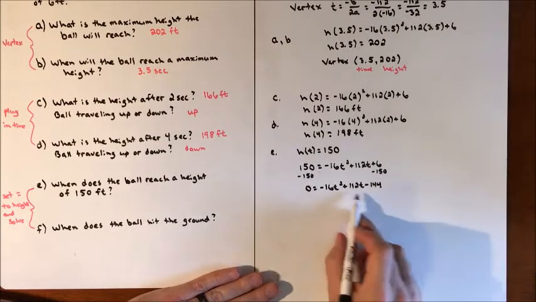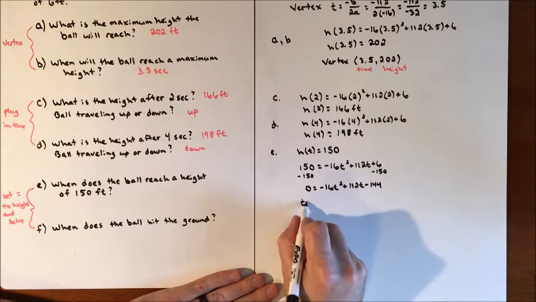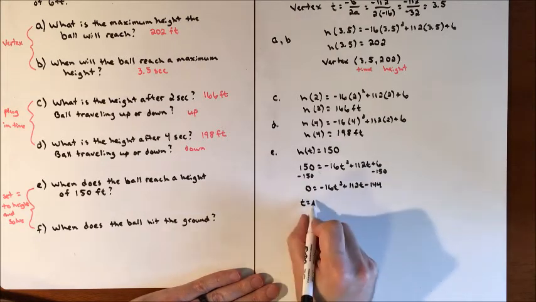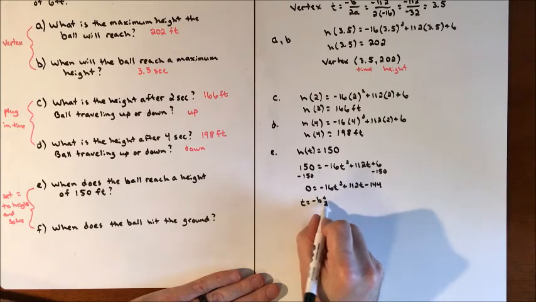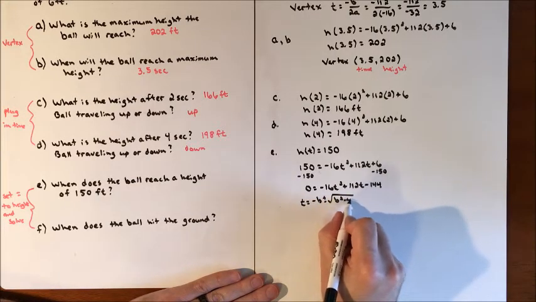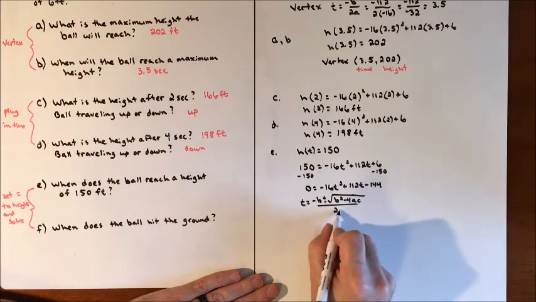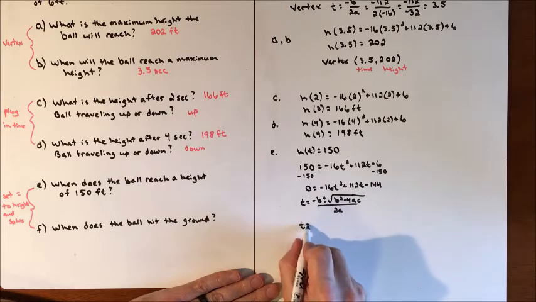All right. I don't know if it's factorable. I'm not going to waste my time. I'm going to jump into the quadratic formula. So, instead of putting an x equals, I'll put a t equals negative b plus or minus square root of b squared minus 4ac all divided by 2a. So I'll plug in my values.